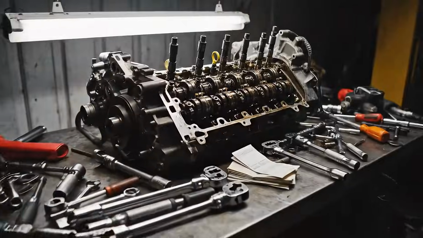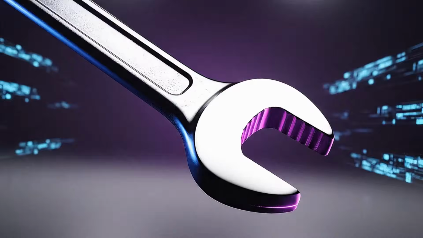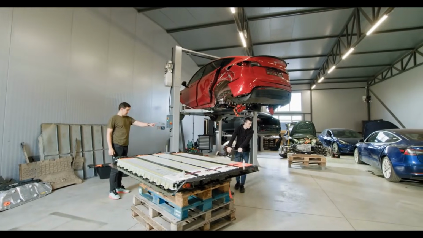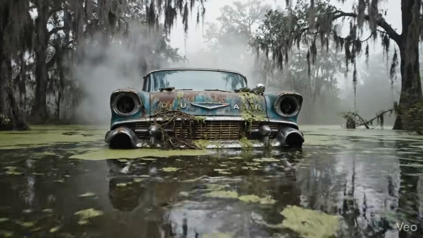What if I told you that you could create a 15-minute viral car restoration video without ever touching a single wrench? No garage, no tools, no actual car, just AI. Yes, you can. And today, I'm going to share the method. So let's dive in.